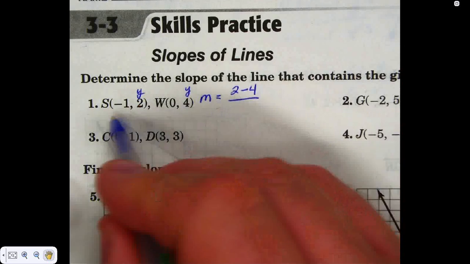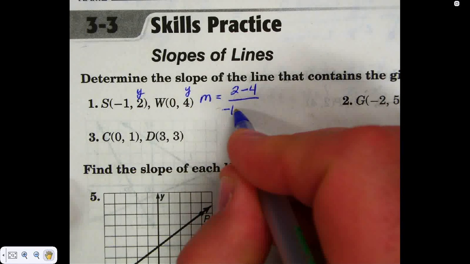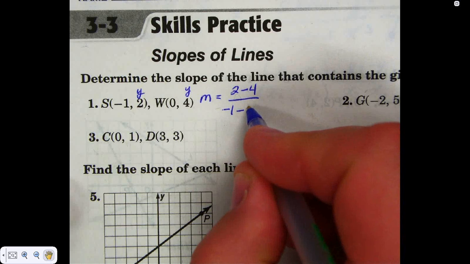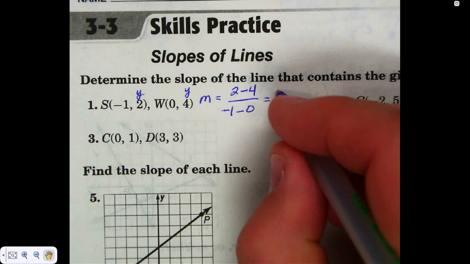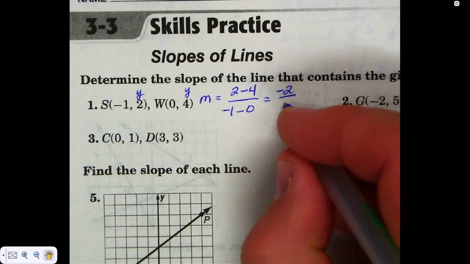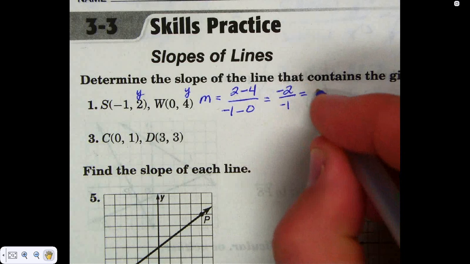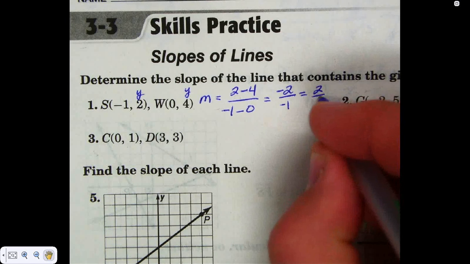But if I go 2 minus 4, I have to go what? -1 minus what? 0. And guys, I want to see that step every single time, period. From this point, you can do all the simplifying 2-3 steps in a row. But I want to see that step without skipping the step. I want to see minus and negative too. What do I get here? -2 over what? Which becomes a what? +2 over 1.